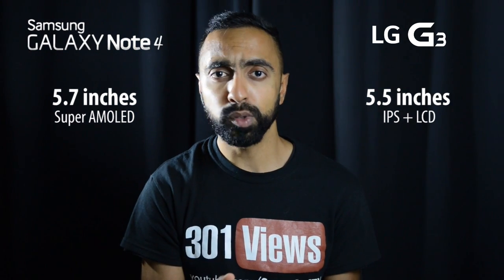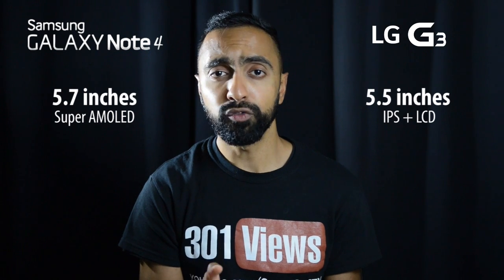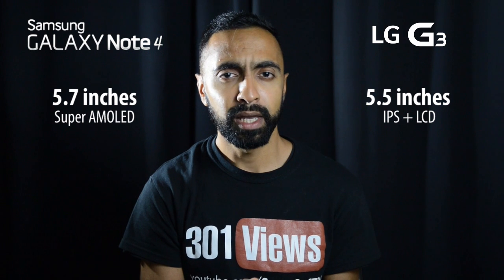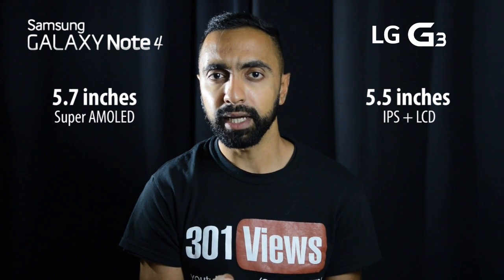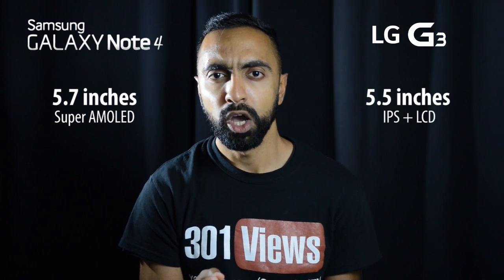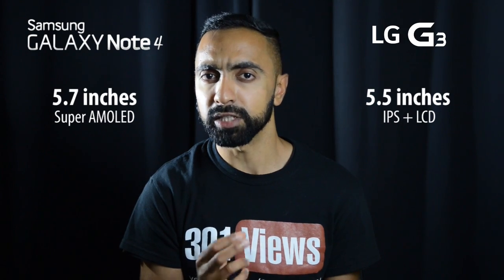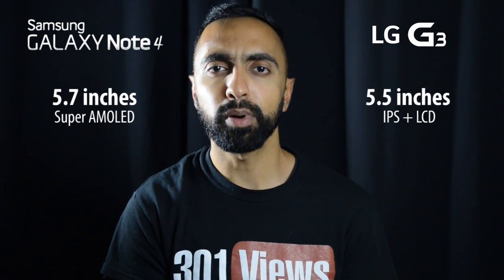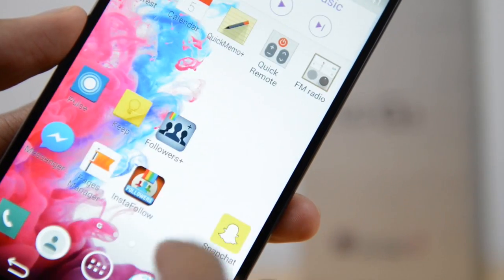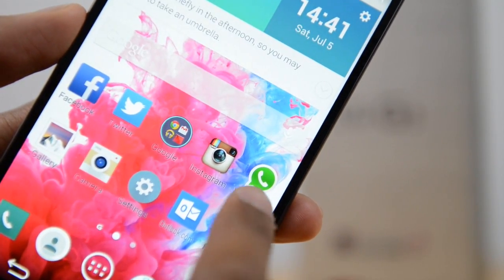Now the type of screens are different here as well. The Note 4 has a Super AMOLED display, whereas the G3 has an IPS plus LCD display. Now the difference here, I find that the AMOLED displays are usually better in terms of the blacks. They have much deeper blacks and better contrast ratios, whereas LCD displays have some brighter whites. Now this does come down to personal preference, but I usually find that LCD displays can seem a little bit washed out sometimes compared to AMOLED displays because of those very deep blacks that you have on there. It will come down to personal preference, however.